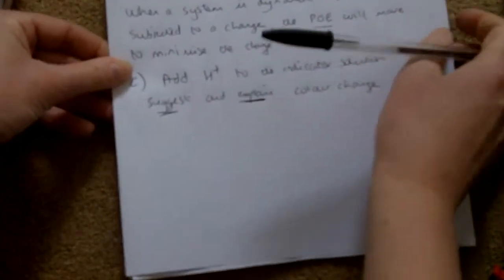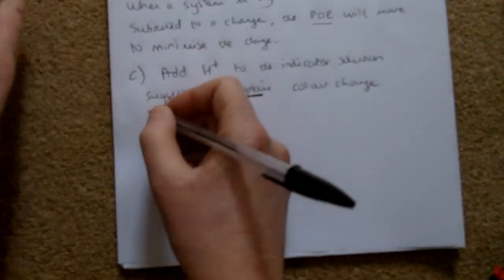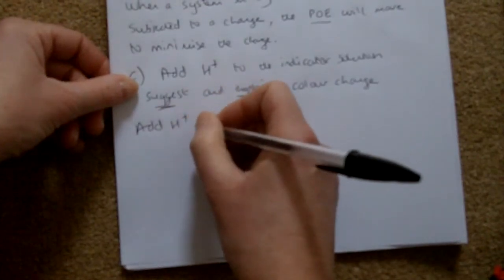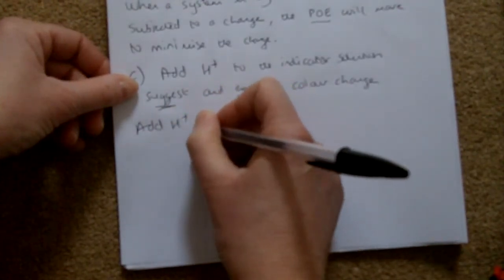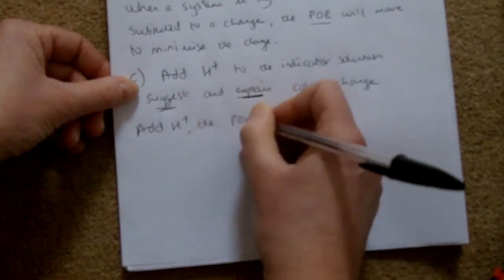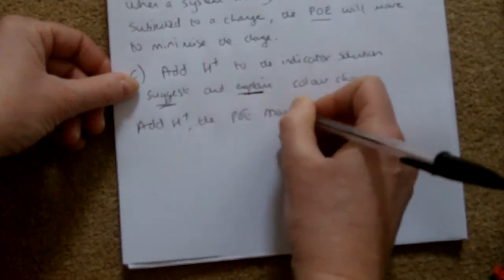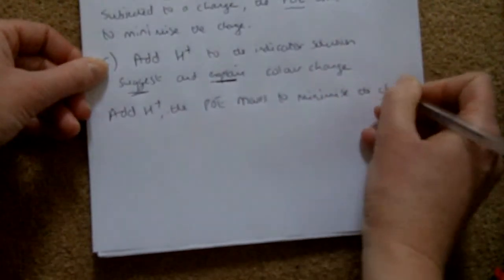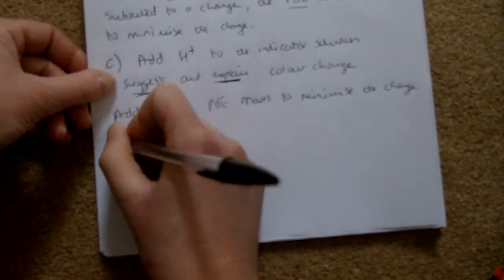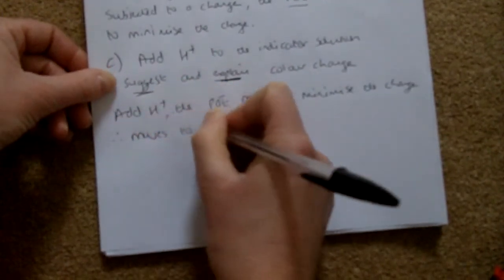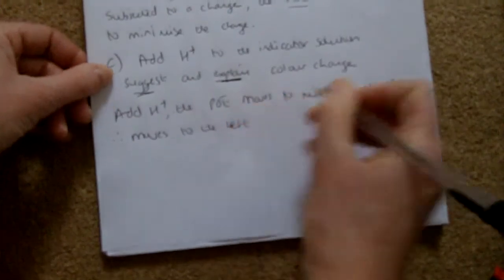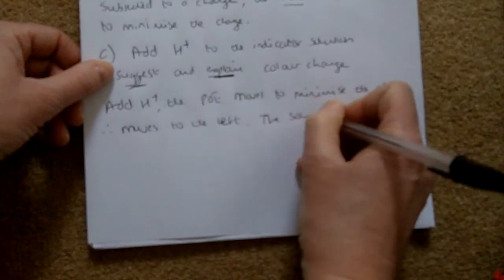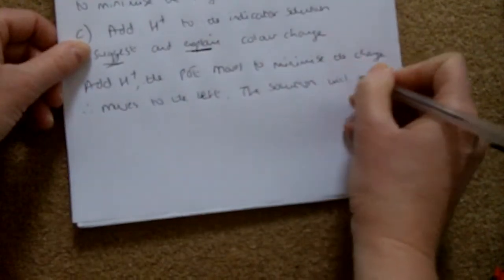So you add H plus. This will move the position of equilibrium. The position of equilibrium moves to minimize the change. This is using Le Chatelier's principle. Therefore, it moves to the left, and the solution will be yellow. Will be the colour yellow.